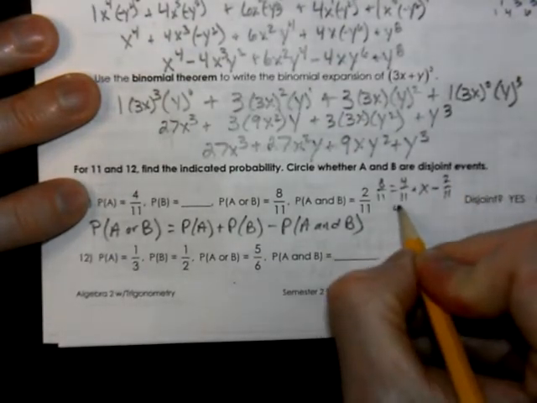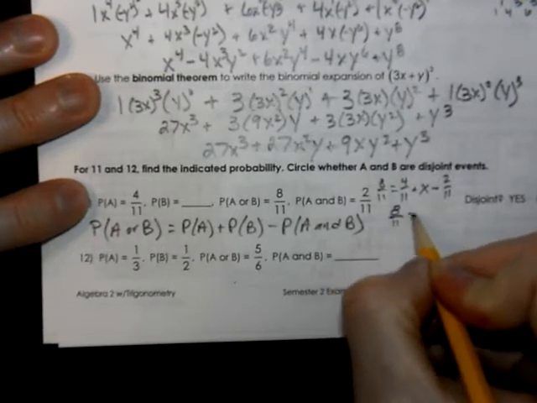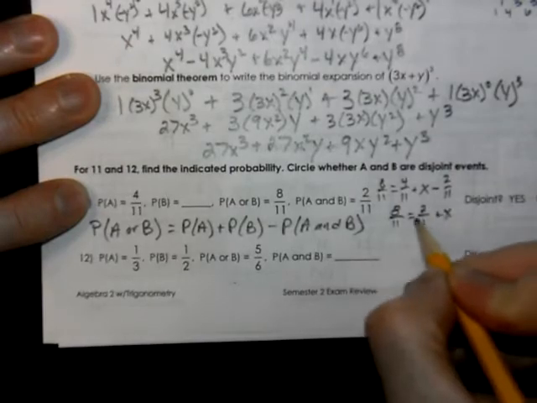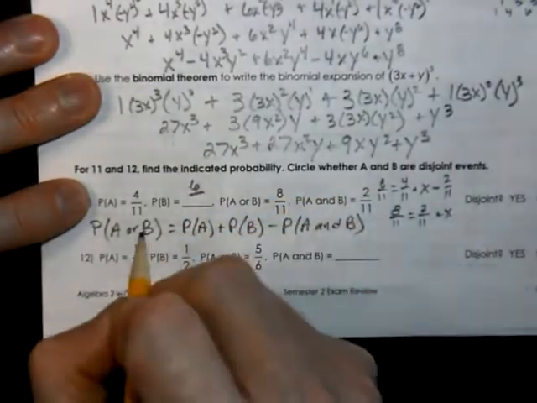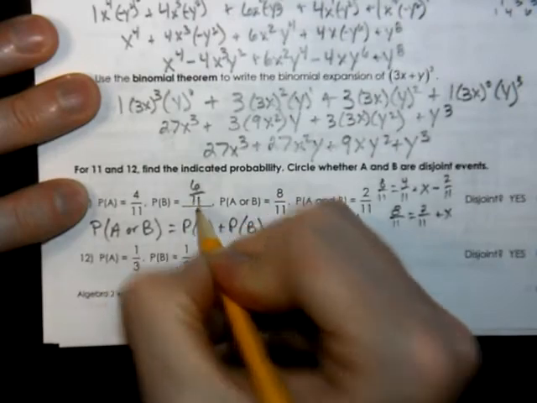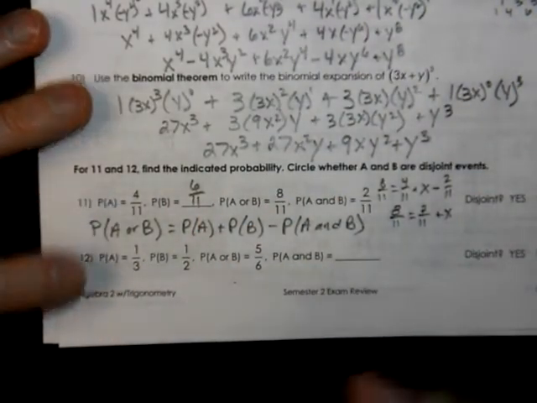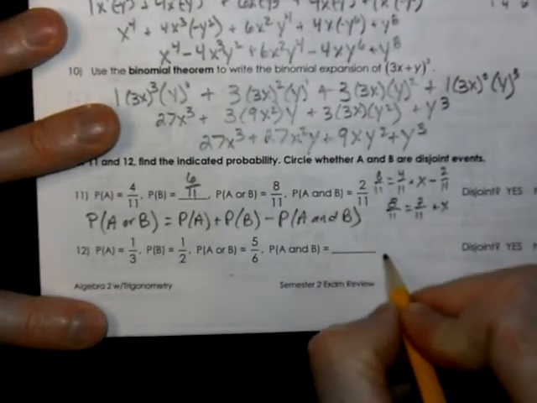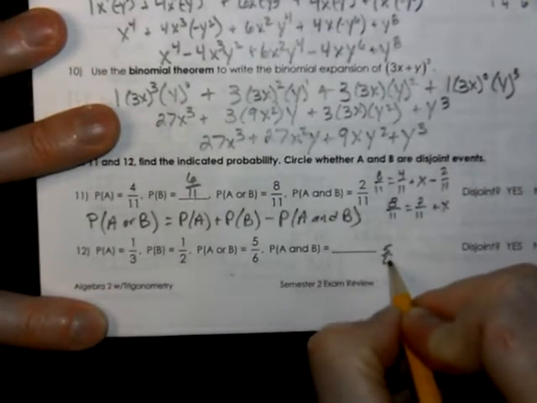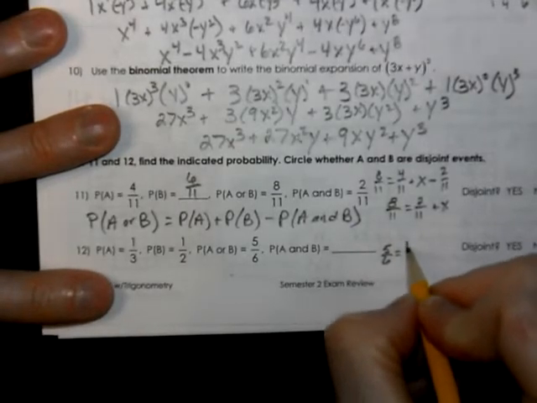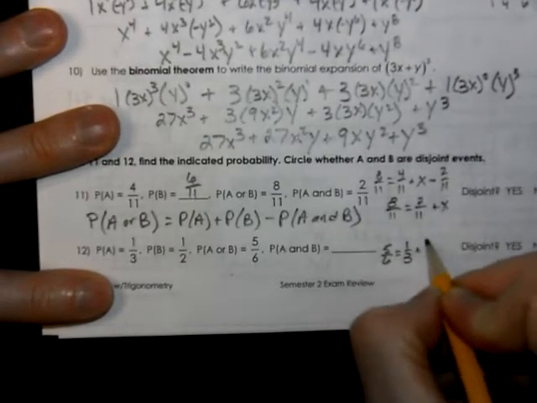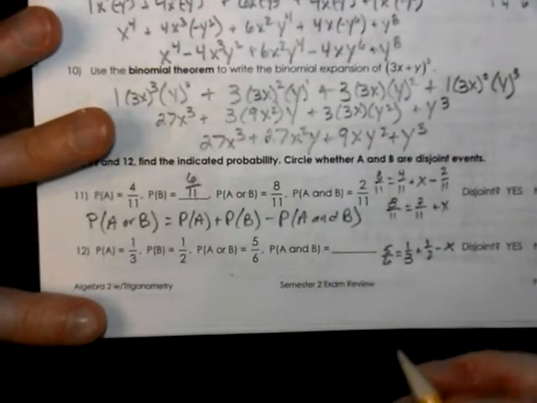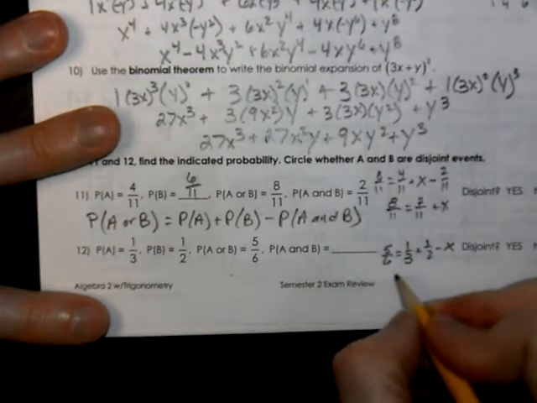So you could call this 8/11. 4 minus 2 is 2. Subtract that to get 6/11 would be your B value. In this case, we'd start out with 5/6, 1/3, 1/2, and our unknown and value. Get our common denominators.